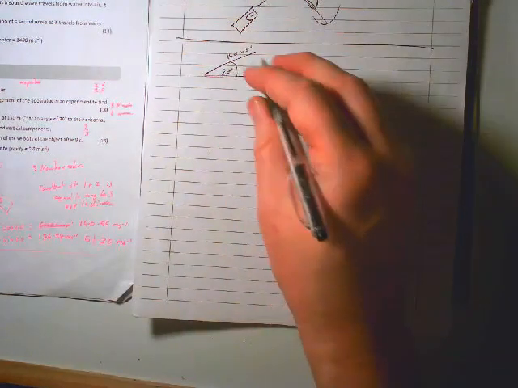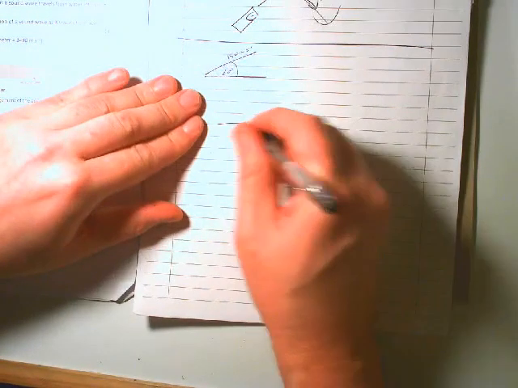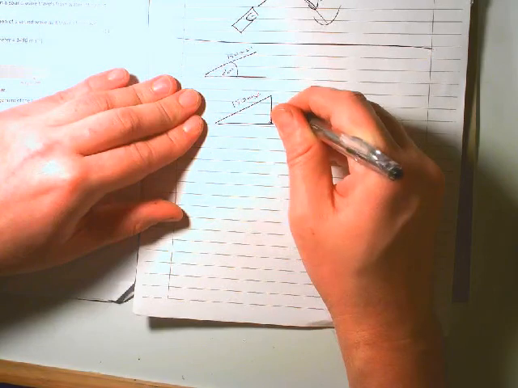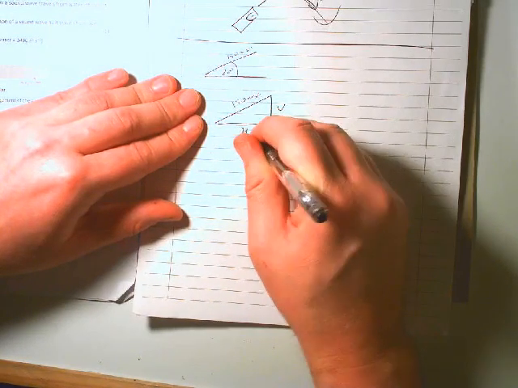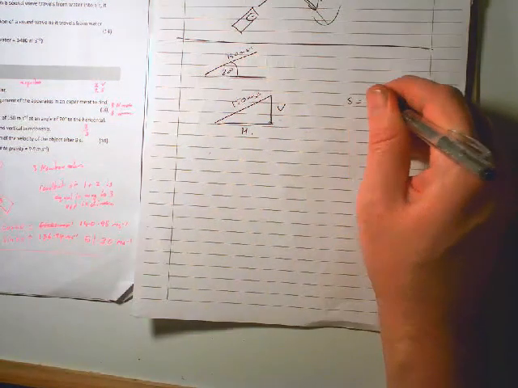Okay, sneaky question again. An object is released with an initial velocity of 150 meters per second at an angle of 20 degrees to the horizontal. Resolve the velocity into horizontal and vertical components.